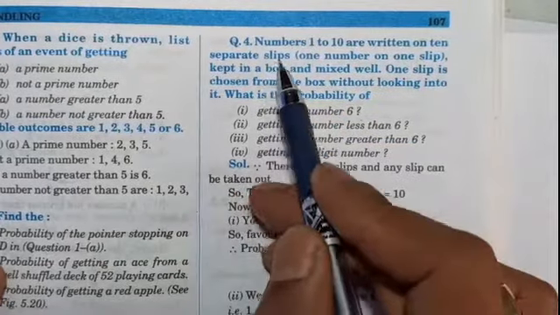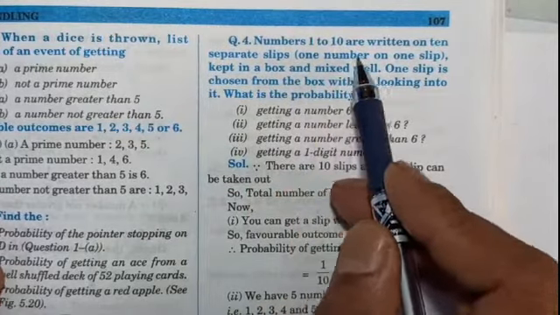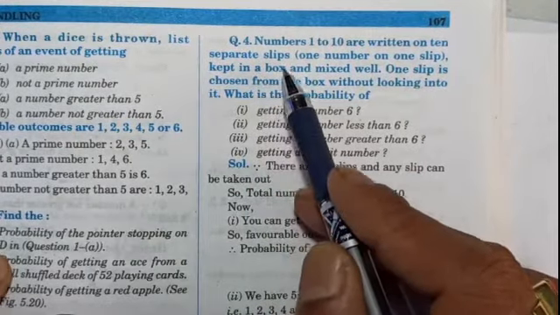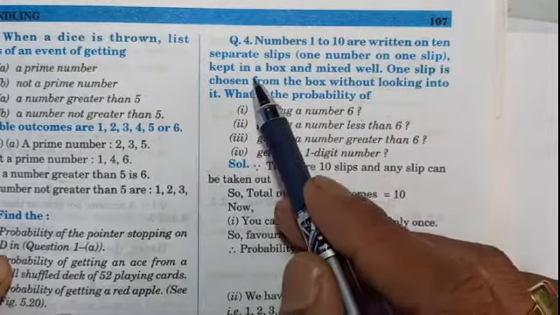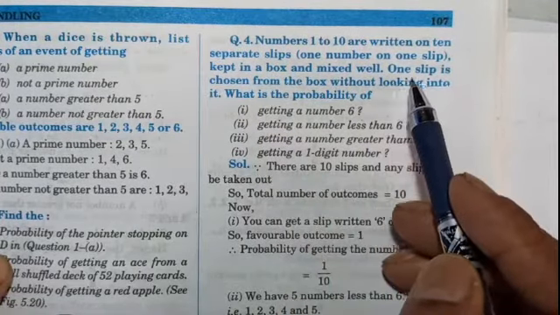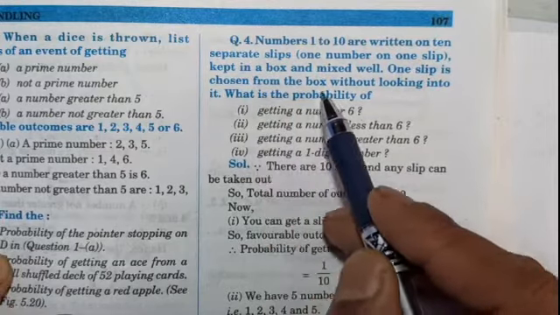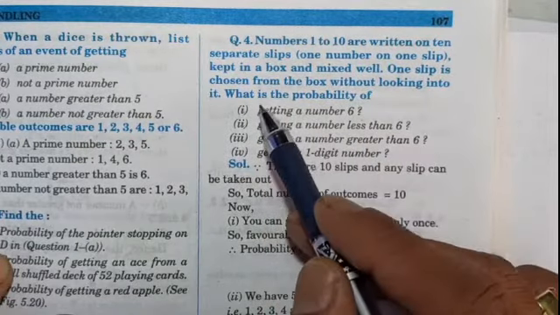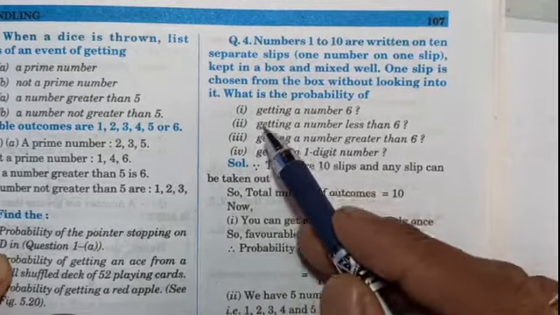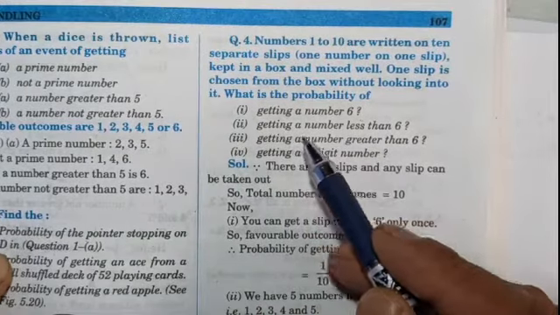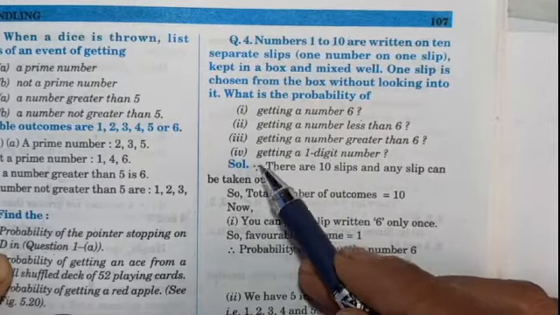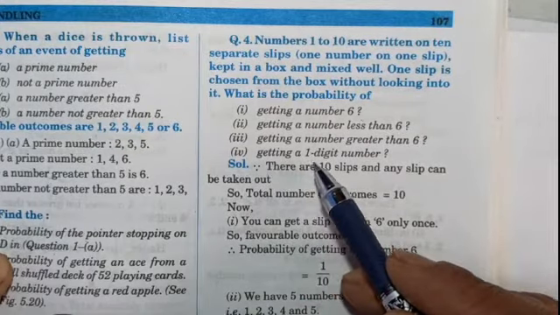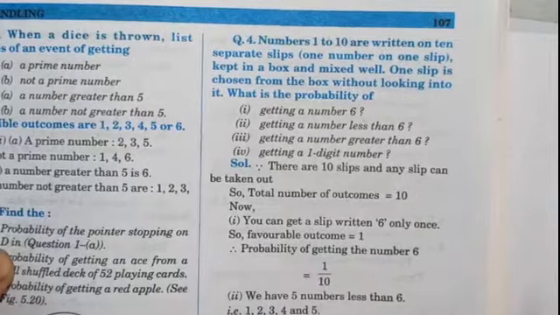Question number 4. Numbers 1 to 10 are written on 10 separate slips, one number on one slip, kept in a box and mixed well. One slip is chosen from the box without looking into it. What is the probability of: 1, getting a number 6; 2, getting a number less than 6; 3, getting a number greater than 6; 4, getting a one digit number? Okay, now let's try to answer this.